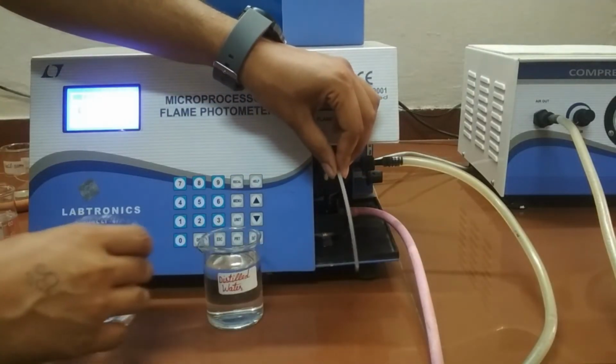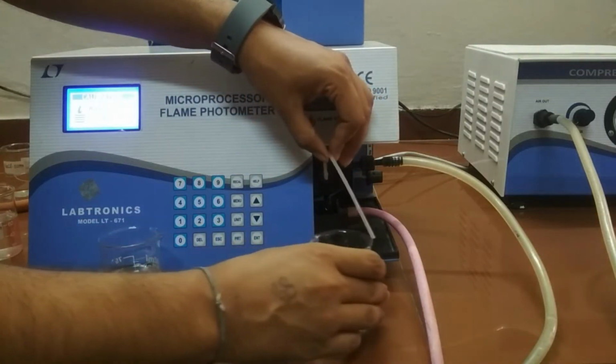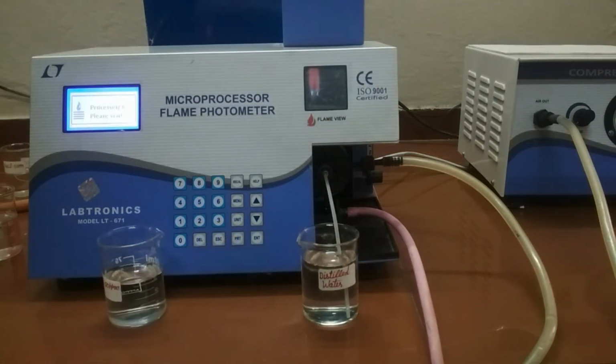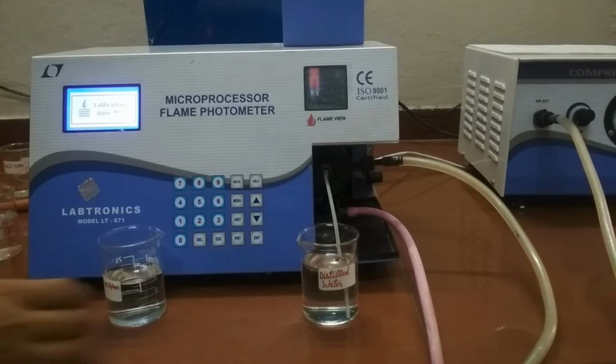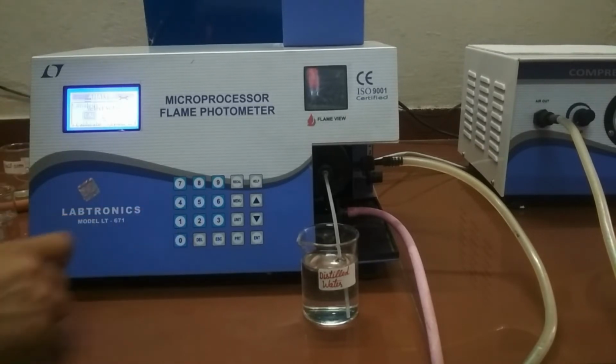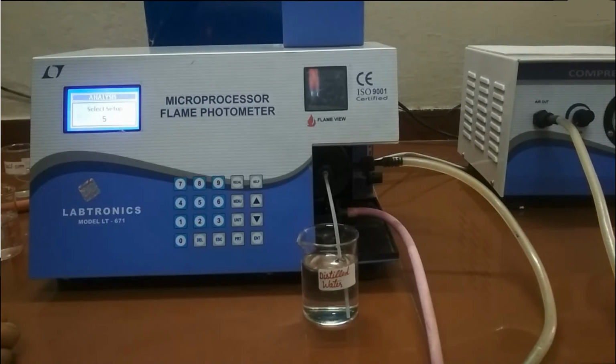Again put the capillary in the blank solution, that is distilled water, and press enter key. Now calibration is over, as the display is showing calibration done, and the display returns to the main menu. Now press the numeric key 1 for analysis. The display shows select setup.